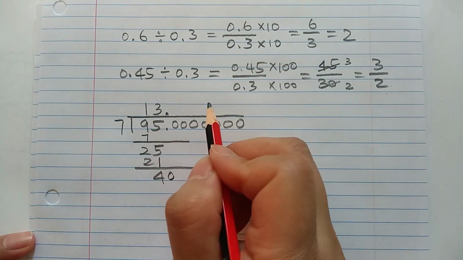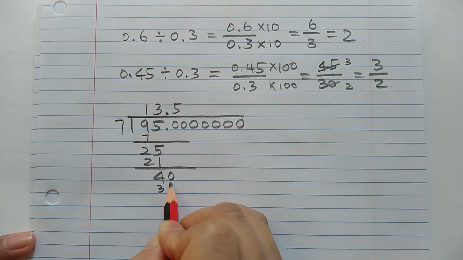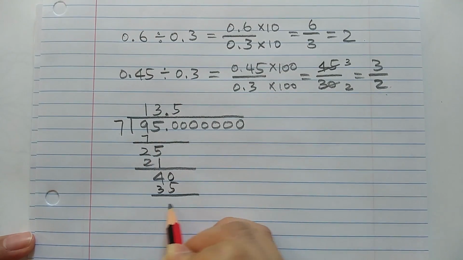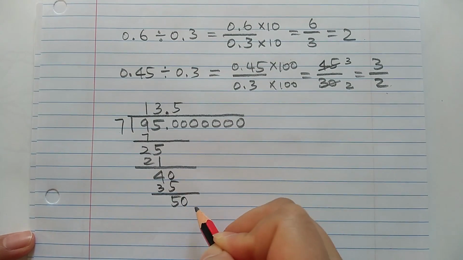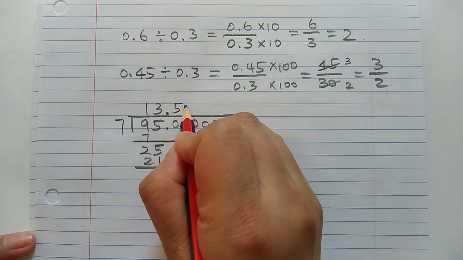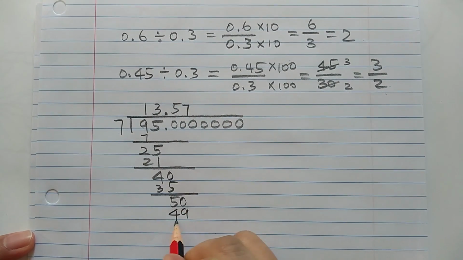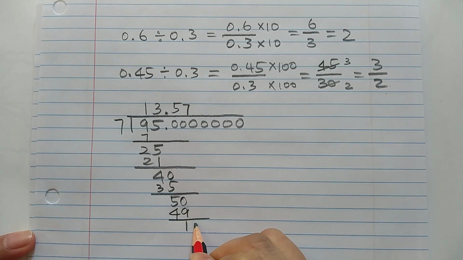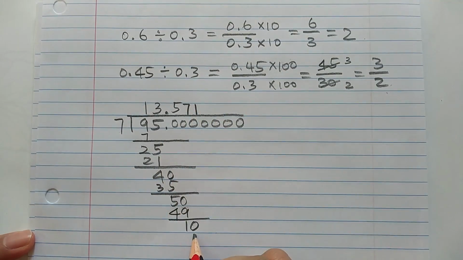Now 7 times 5 is 35. 5. Bring another 0 down. 7 times 7 is 49. 1. Bring another 0. 7 times 1 is 7.